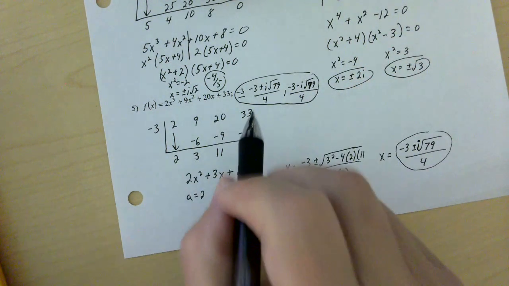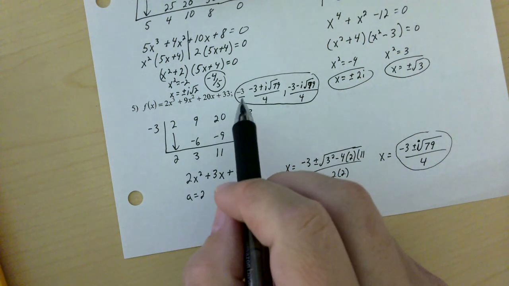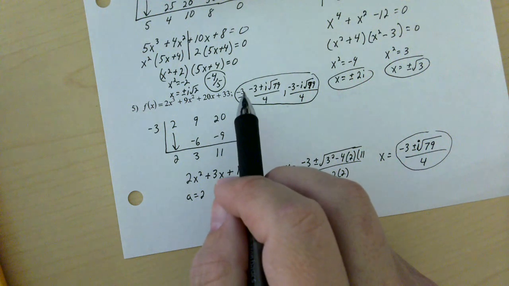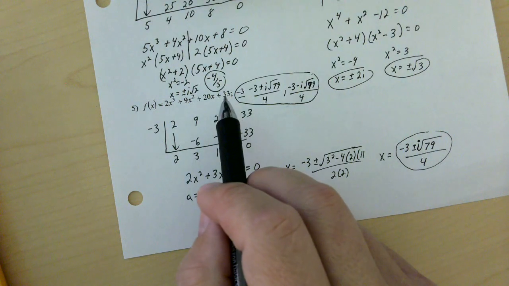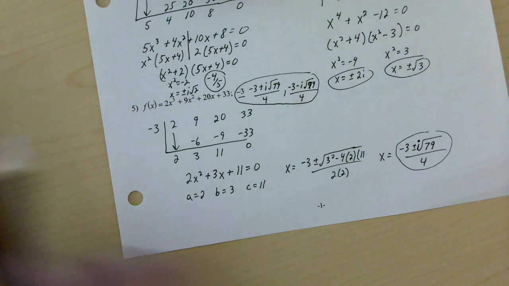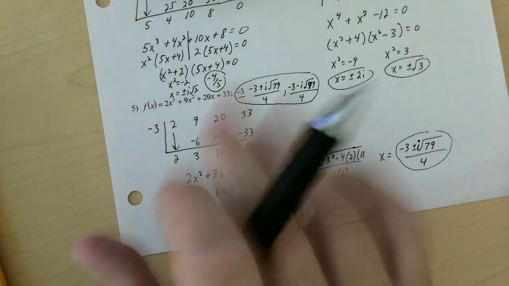And just remember, if you would graph this, you would only see one real intercept. So if you would actually type that rule into the y equals part of your calculator, you're only going to see it's crossing at -3. You don't see the imaginary, okay? So just keep that in mind.